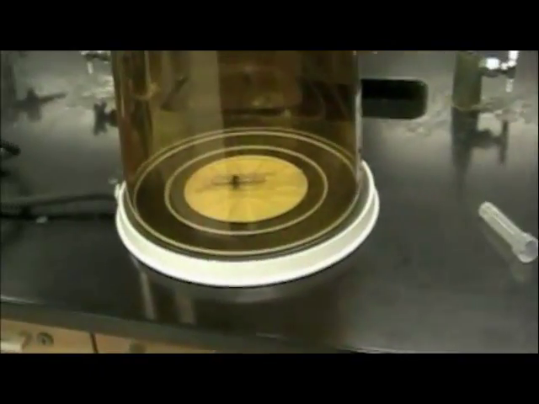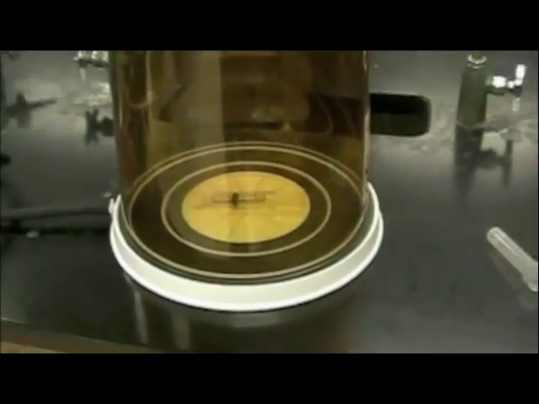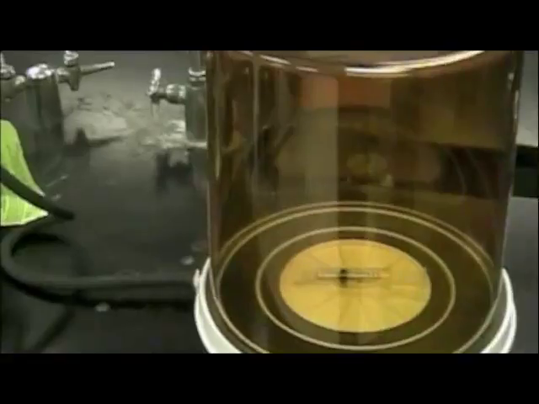What I'm going to do next is put a lid on this chamber. Now the lid fits onto a rubber disc, so it makes a nice seal. And then I'm going to turn on the vacuum pump. And as I do, we'll watch the syringe change volume. As it's changing volume, I'll call out what the pressure gauge is reading from time to time.